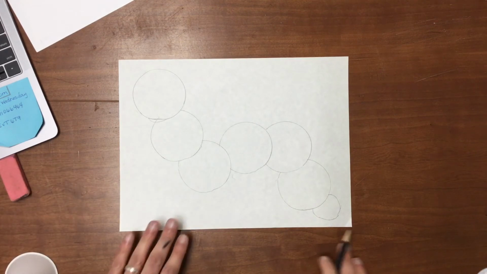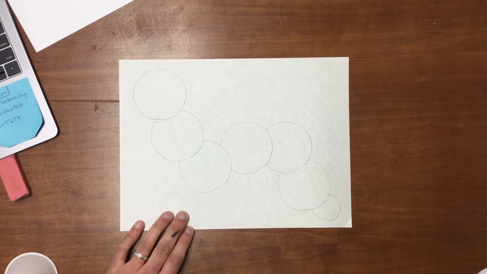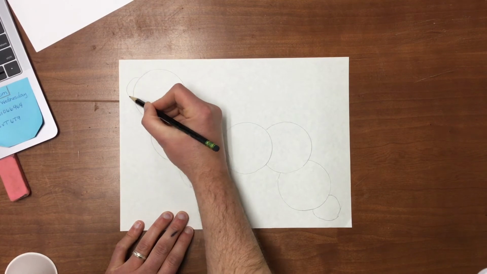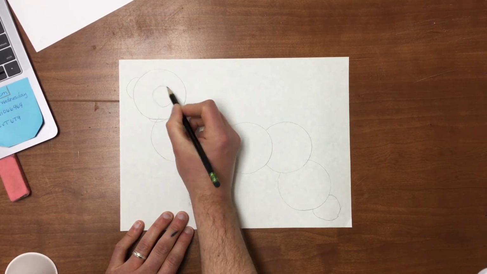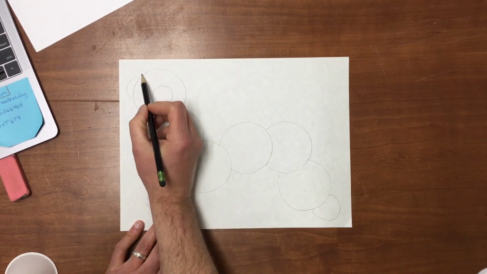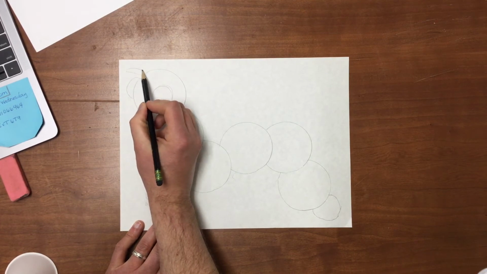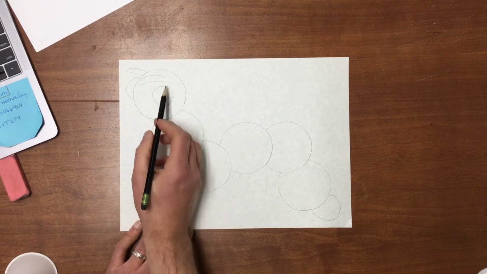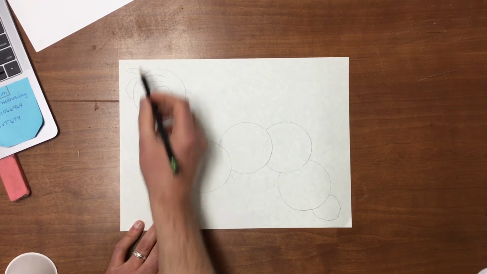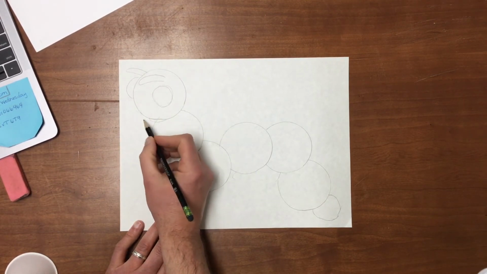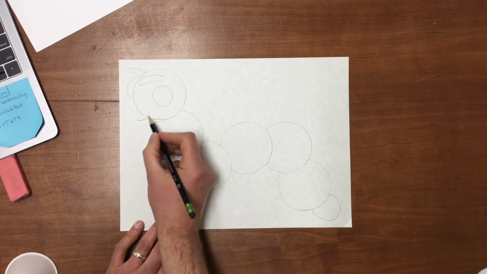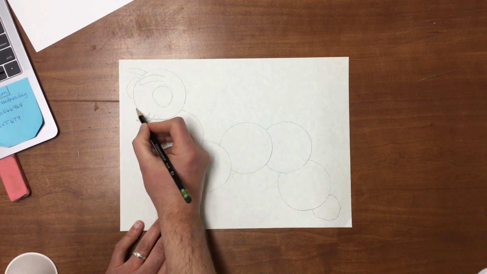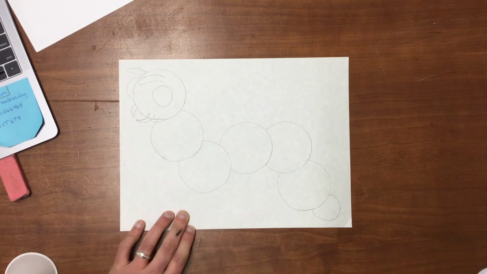All right, so now what we're going to do is add eyes, make them big bug eyes. You can add little antennae. So mine have to be pretty small because I made my head go all the way up here, so mine are small. And then you can even add some pinchers if you want for your caterpillar's mouth, like so.